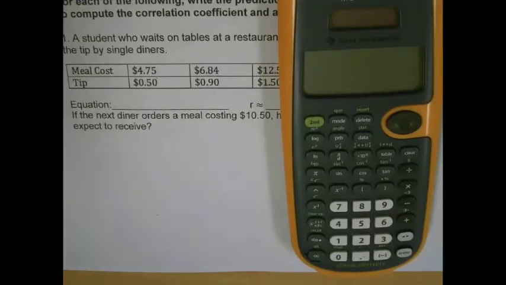Hello, welcome to Application 6-6, your very last video of the year. So we're going to look at this application as to how we're going to make a line of best fit using our calculator. Now, we're going to show you using the TI-30XS MultiView.